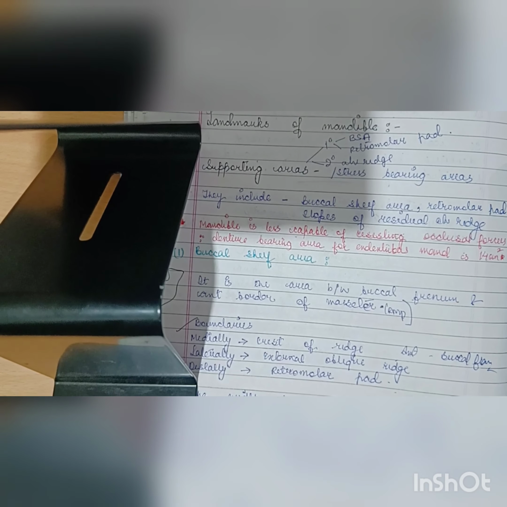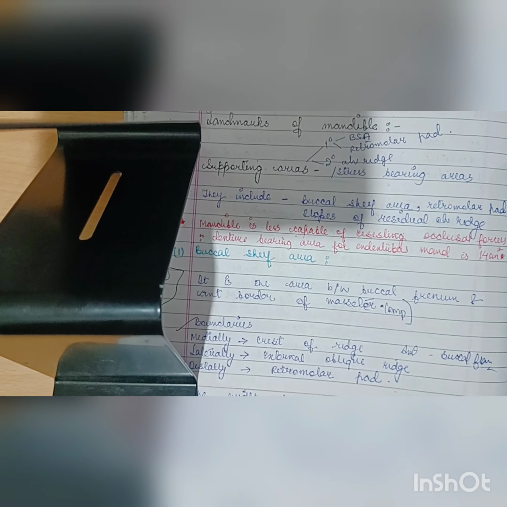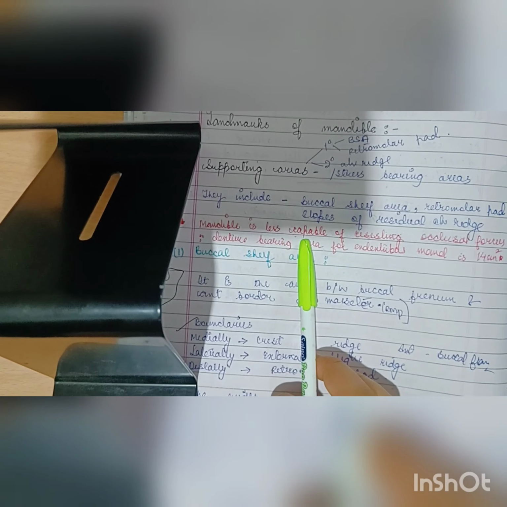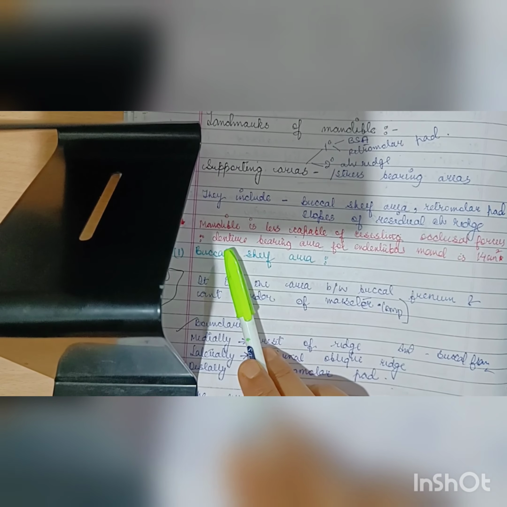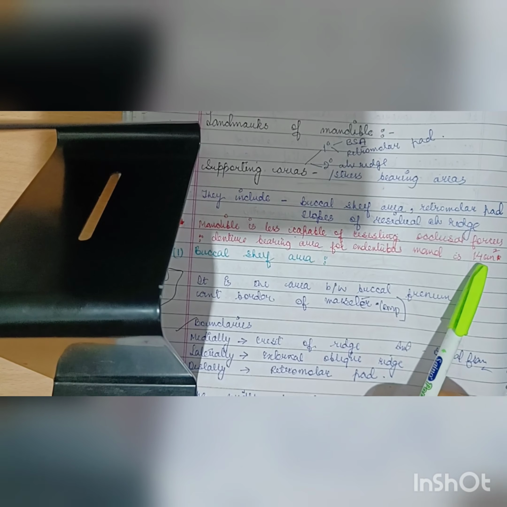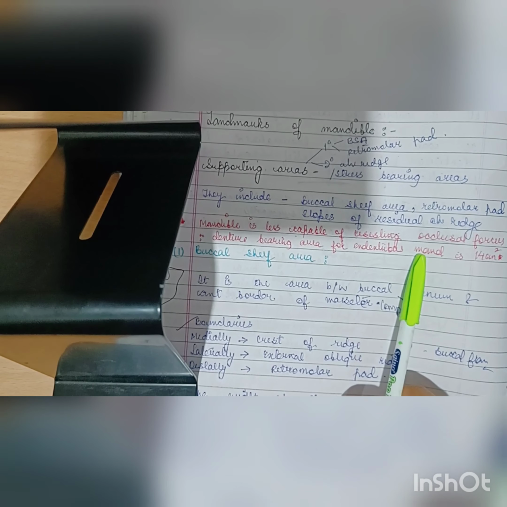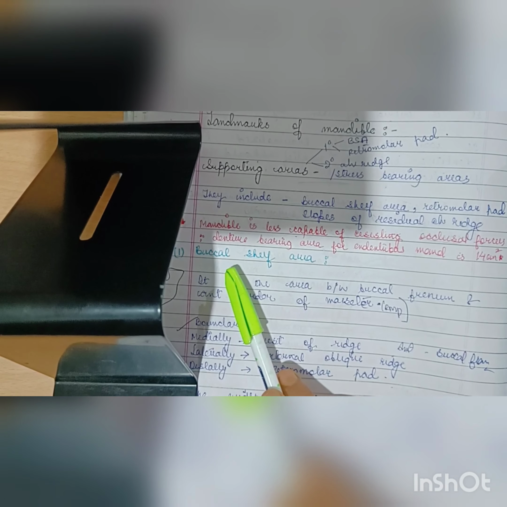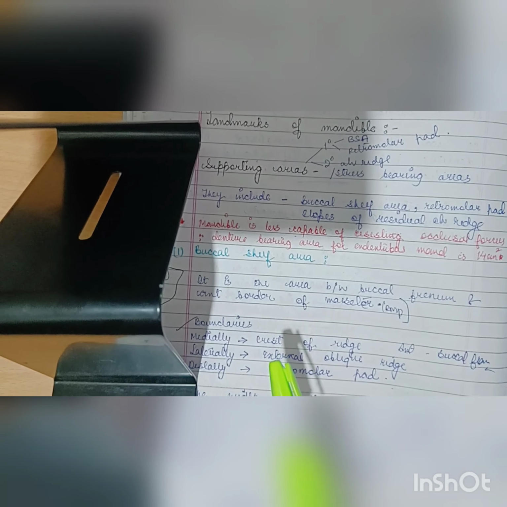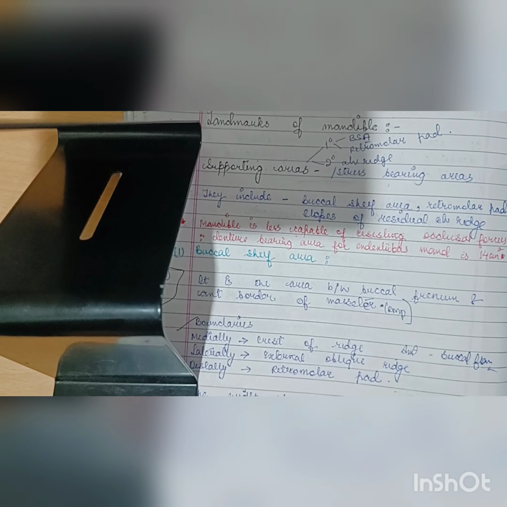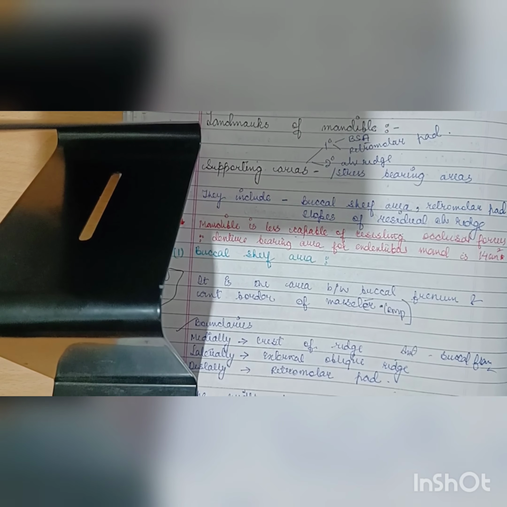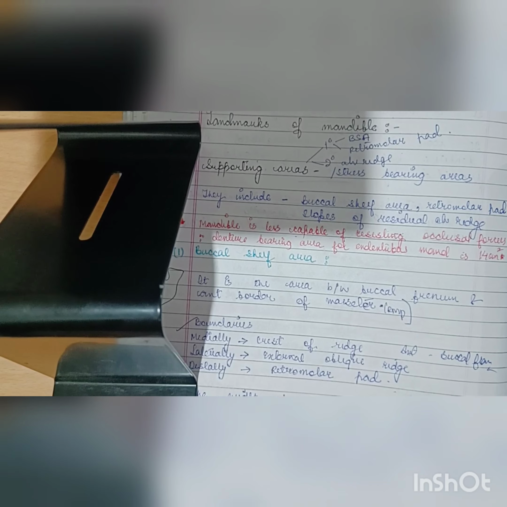So, coming on to the buccal shelf area. Before that, we should know that mandible is less capable of resisting occlusal forces because denture bearing area of edentulous mandible is 14 centimeters square, which is less than that of maxilla, which we already studied in the previous video. So, buccal shelf area is the primary stress bearing area of mandible. What is a buccal shelf area? Before going on to that, we should know about the anatomy of mandible. I'll be discussing the muscle attachments.